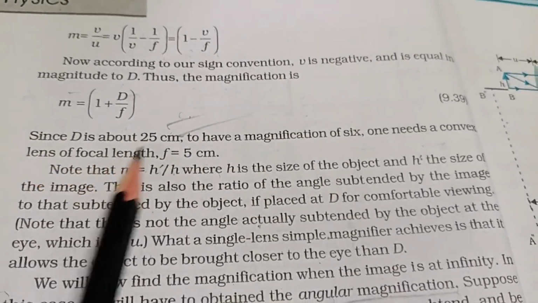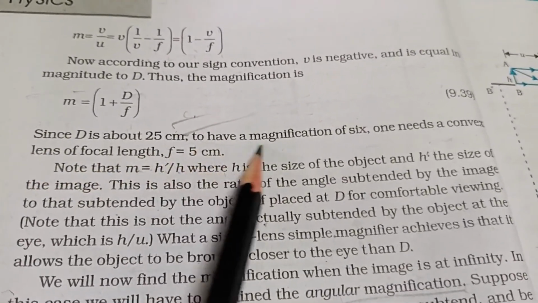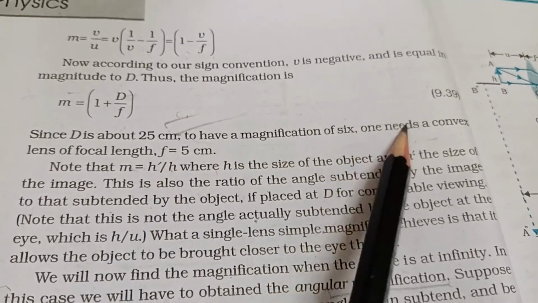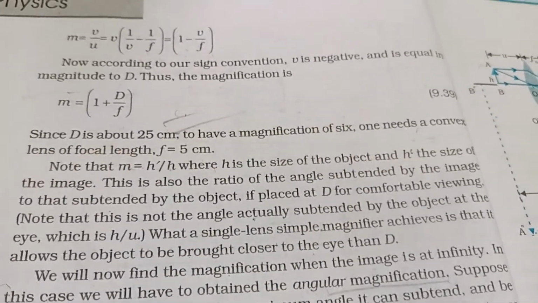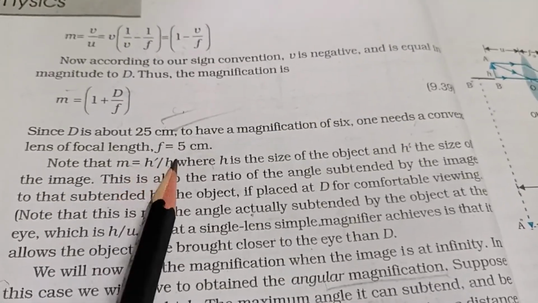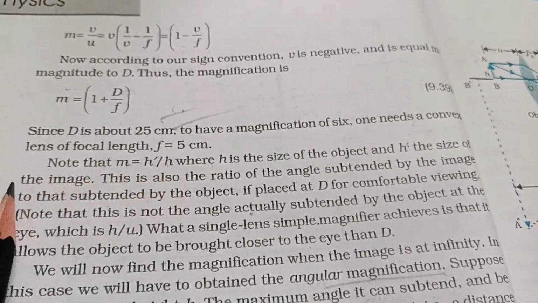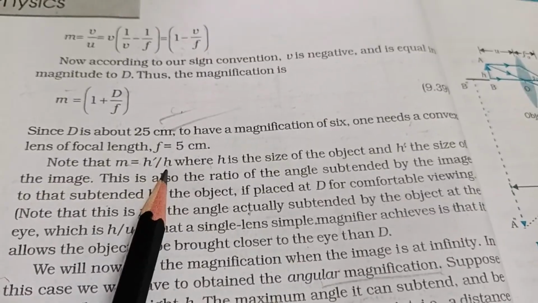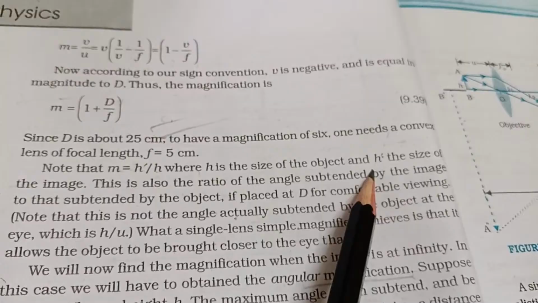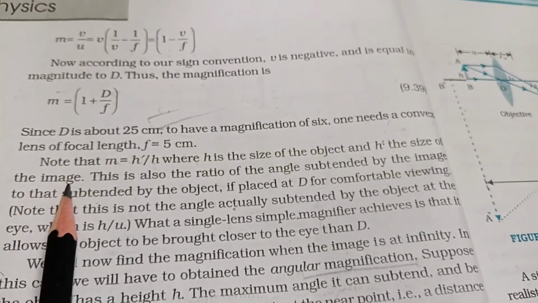Since D is about 25 centimeters, to have a magnification of 6, one needs a convex lens of focal length f equal to 5 centimeters. Note, m is equal to h dash upon h, where h is the size of the object and h dash is the size of the image.